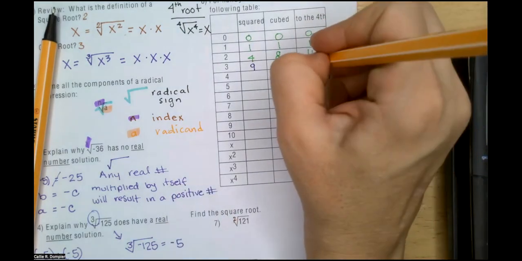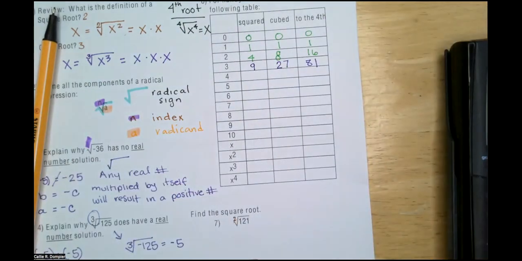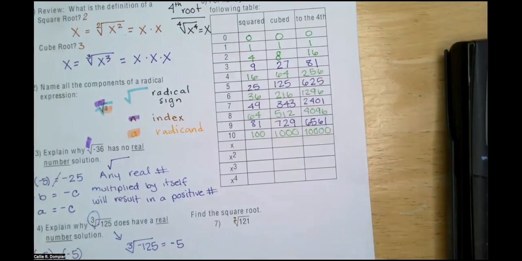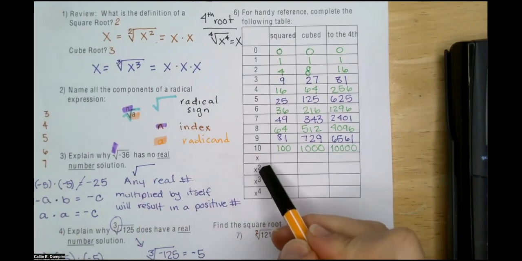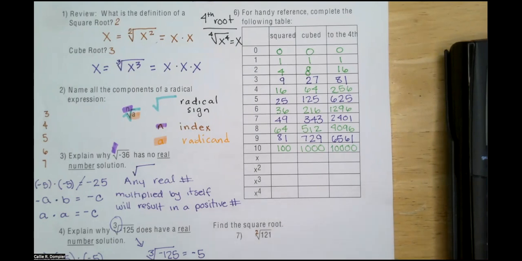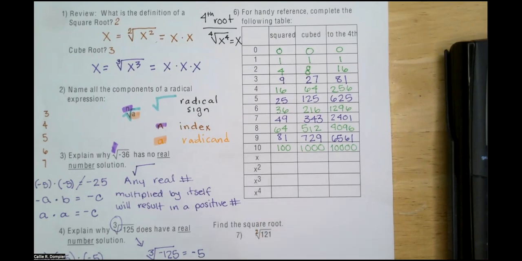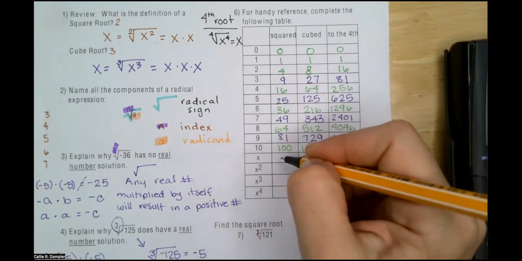All right, I'm going to pause the video while I finish this. All right, so I didn't want to, that would have taken me a long time. Here are the answers. And then I just want to go over to the x squared, x cubed, and x to the 4th, okay? We're going to use the rules for multiplying exponents to do this. So this is x squared, right?